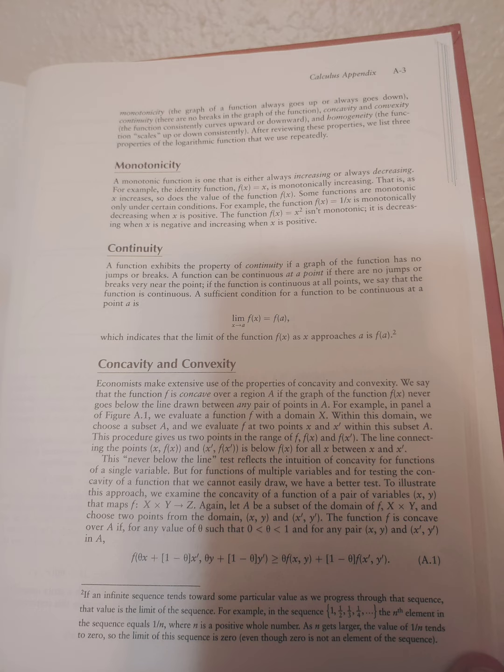The function f of x equals x squared isn't monotonic. It is decreasing when x is negative and increasing when x is positive. Continuity. A function exhibits the property of continuity if a graph of the function has no jumps or breaks. A function can be continuous at a point if there are no jumps or breaks very near the point. If the function is continuous at all points, we say that the function is continuous.